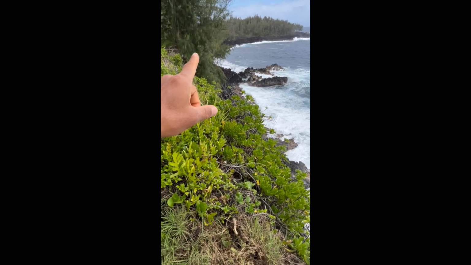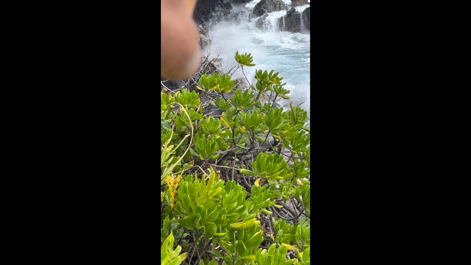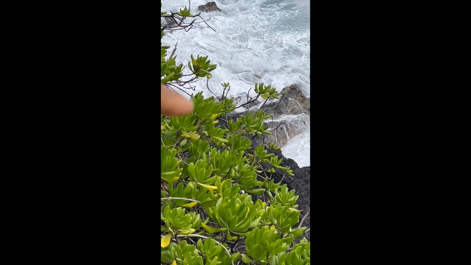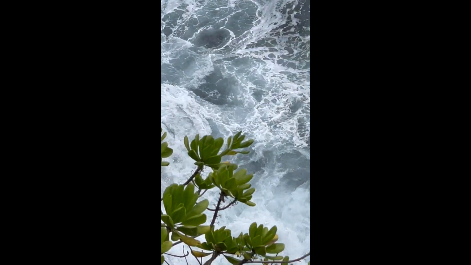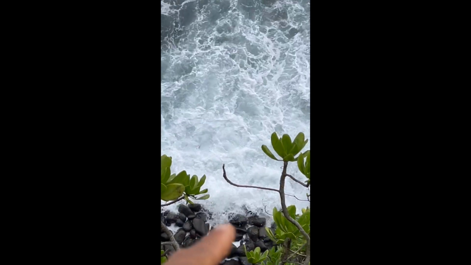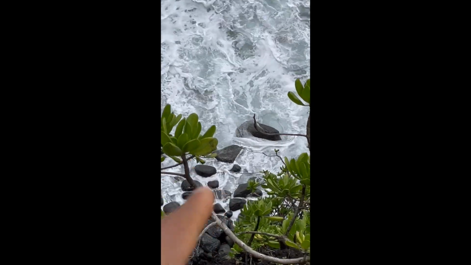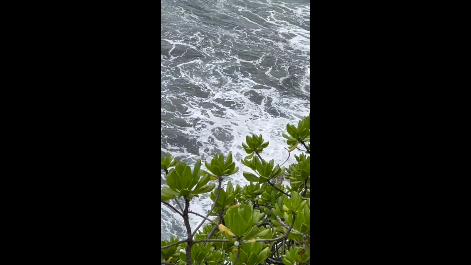So I'm up on the cliff looking down, and it's all just jagged rocks. So the water action doesn't deposit sand or even fine pebbles. It's all rocky stuff.